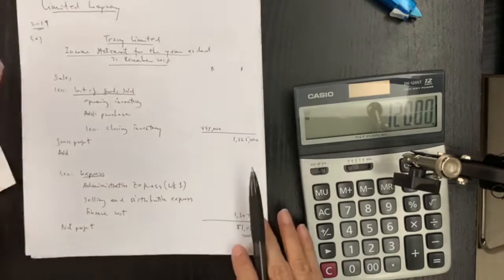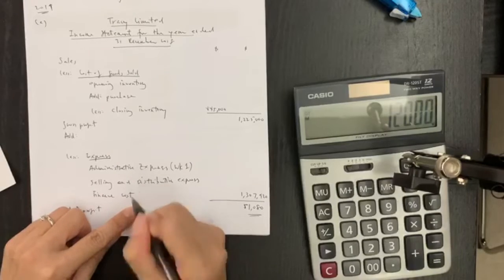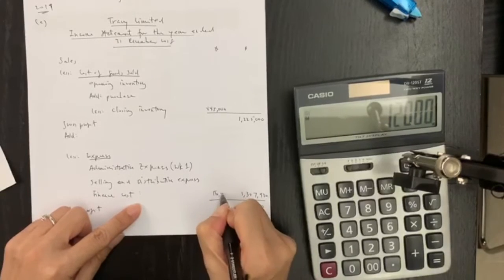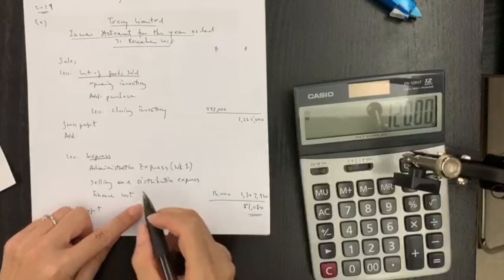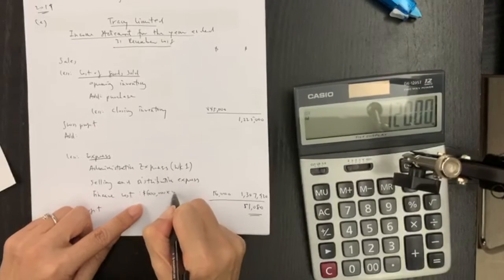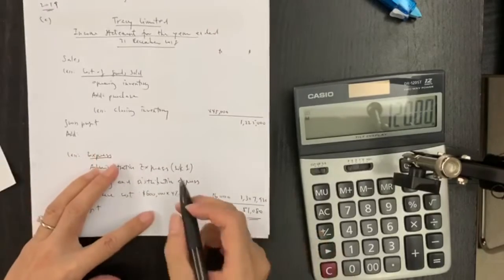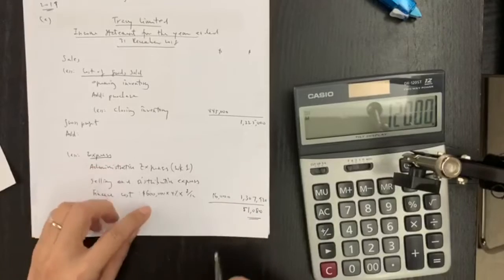Debenture interest is a kind of finance cost. So we should have this 16,000 incurred. How do we get that? 600,000 times 4%, incurred for 8 months, so 8 months over 12.